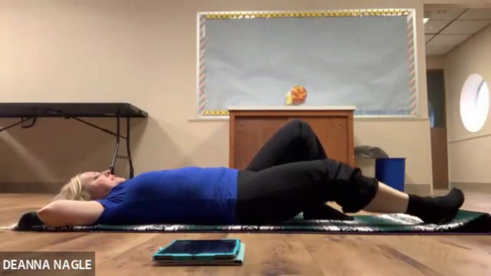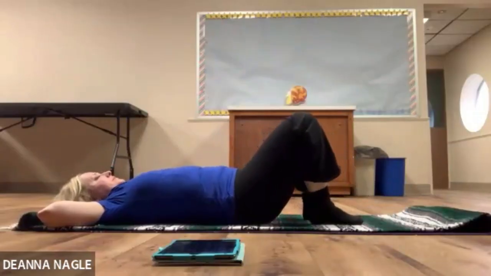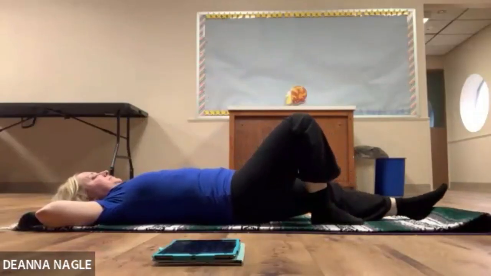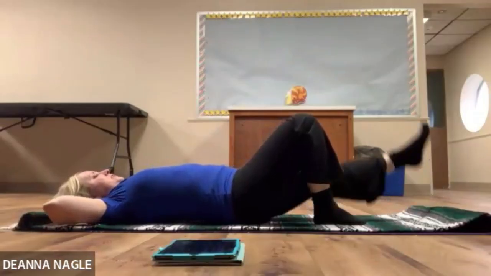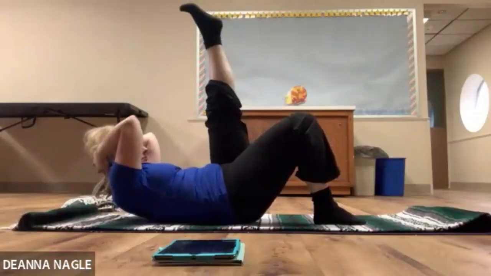Good, and then bend that knee. Straighten the other leg. 3 rounds in each position. Inhale, arch. Exhale, straight leg through the center.